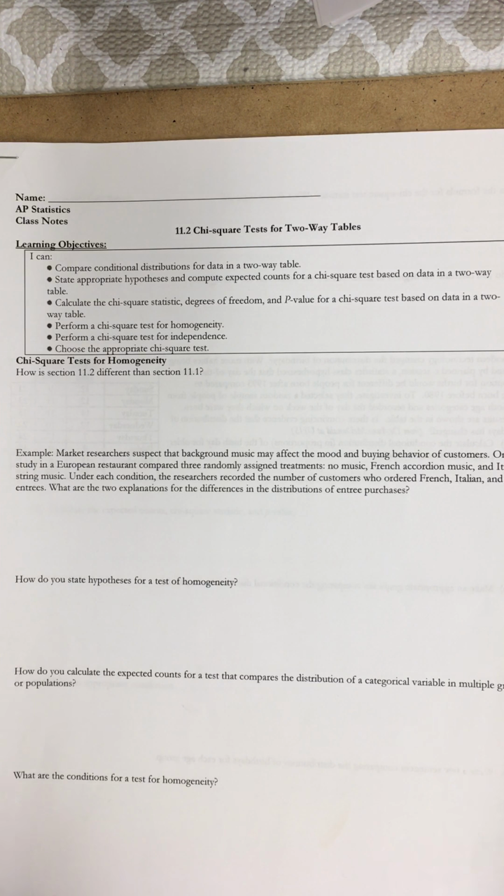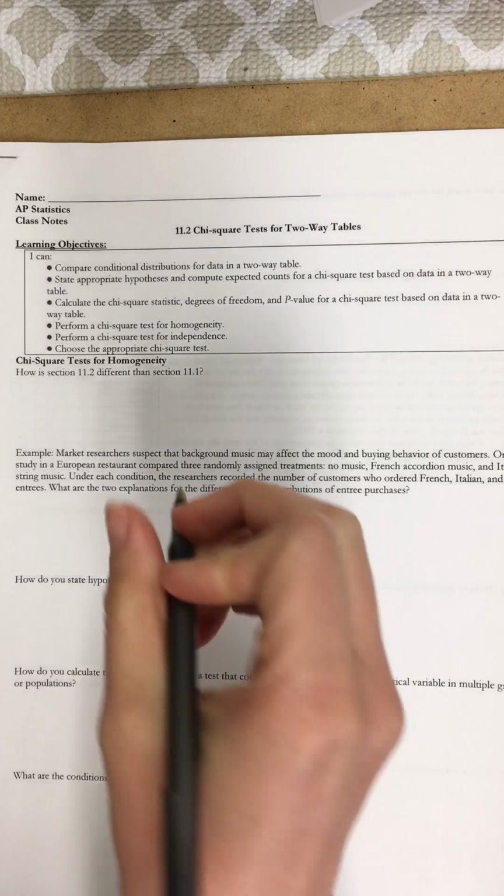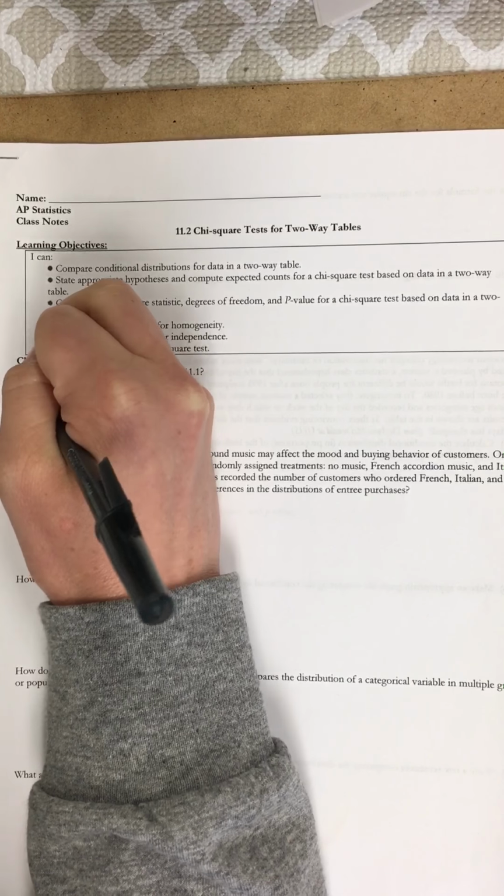So instead of what we did with the goodness of fit, where we said, all right, did the sample fit the population, or what the M&M company claimed whenever we did the distribution of colors. In this one, we might compare the distribution of colors for plain M&Ms to peanut M&Ms. So I'm gonna write basically everything I just said. I'm just gonna write a lot, so sorry.